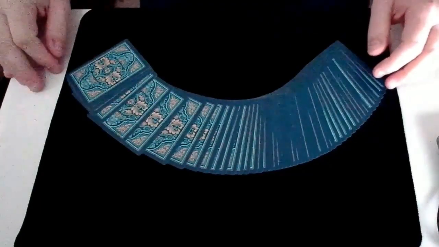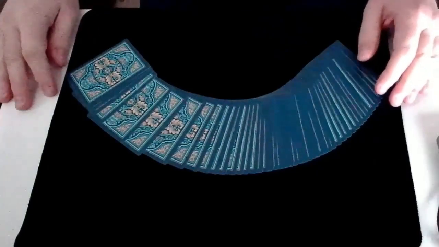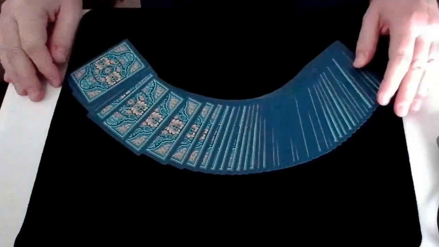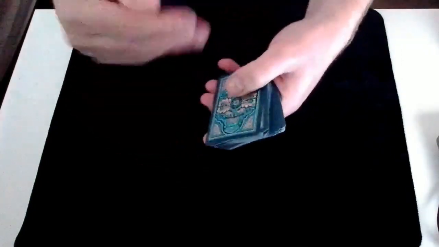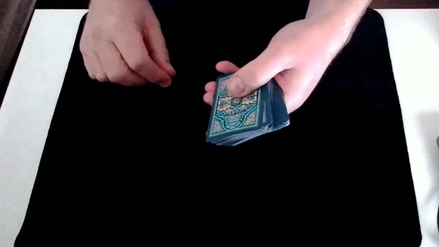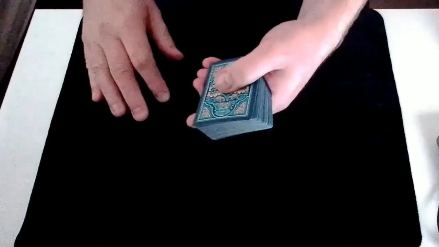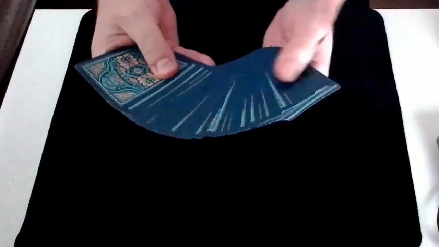Welcome to CrashMagic, and in this video we're going to be looking at card forces. Often in card magic you'll be asking a spectator to pick a card, and then at the end of the trick you'll be hoping to reveal the card that they picked. So often you'll give the spectator a free choice of which card to pick.